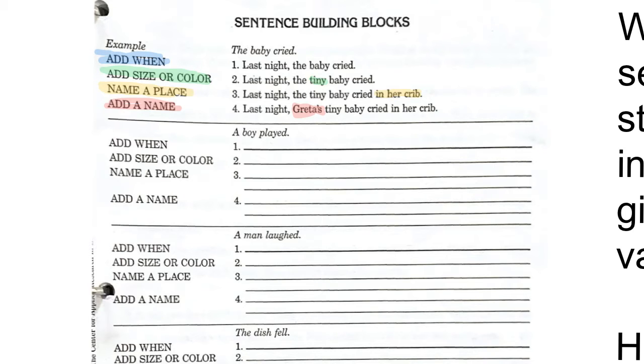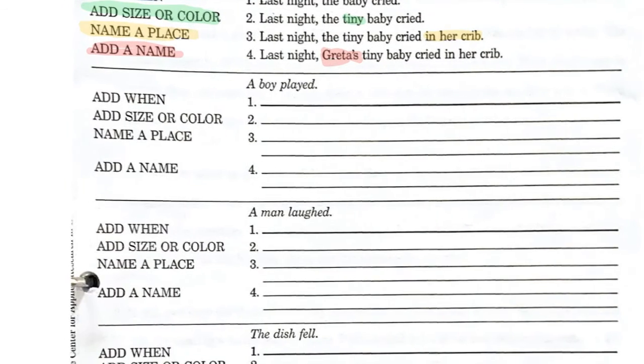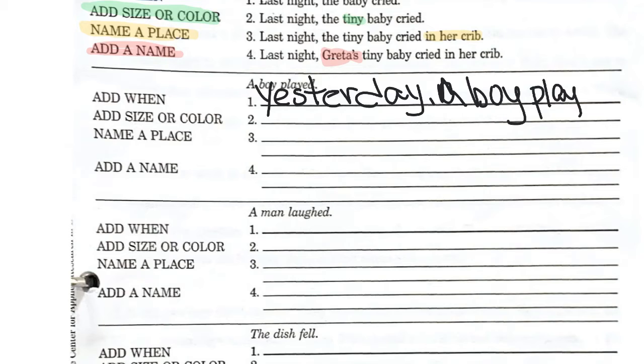So our next one is a boy played. So we have to add when. So we would say yesterday. Oh, sorry. I need to erase that. I need to go to a pencil. So we might say yesterday, a boy played. Then we might add to that on our next one, add a size or a color.